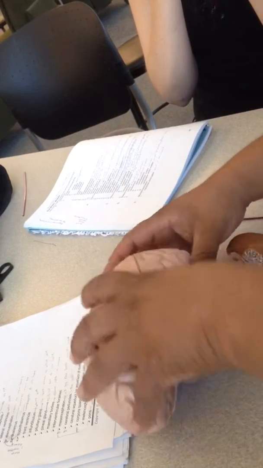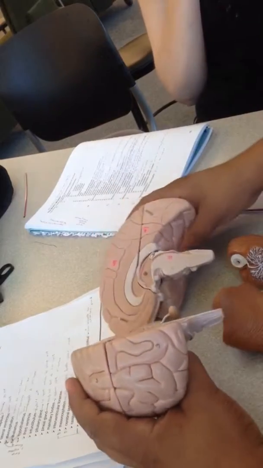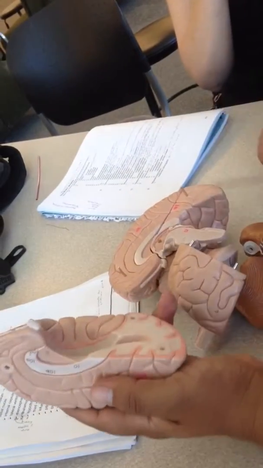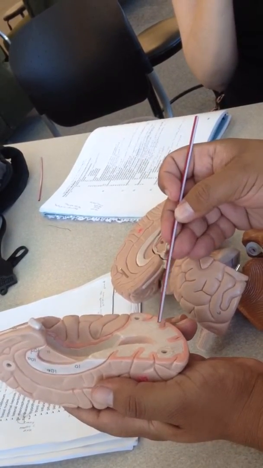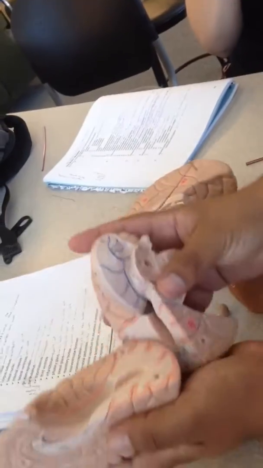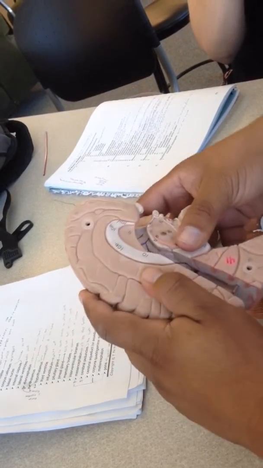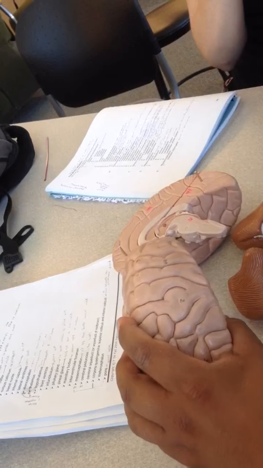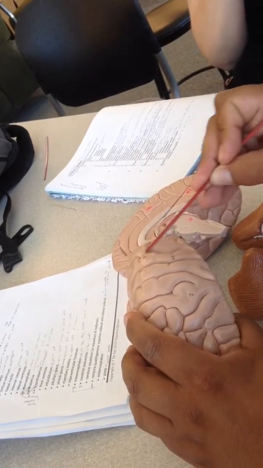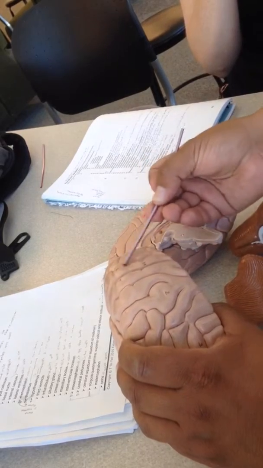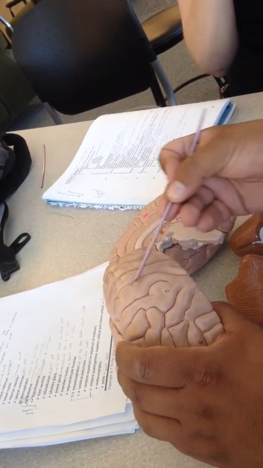Your cerebral cortex is kind of like the crust of your cerebrum, and we can see it when we take this model apart this way. It's going to be this pinkish part. So that's your cerebral cortex. Okay? The sulci is the grooves, so the lines, the indentures, while your gyri are the bumps, so the little mountain area of your brain.